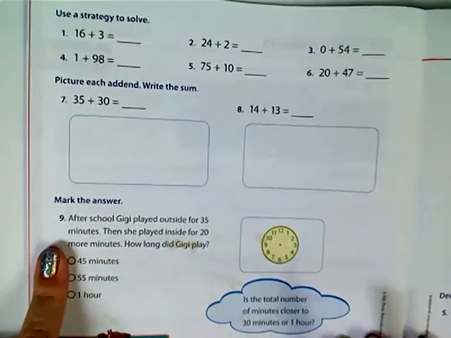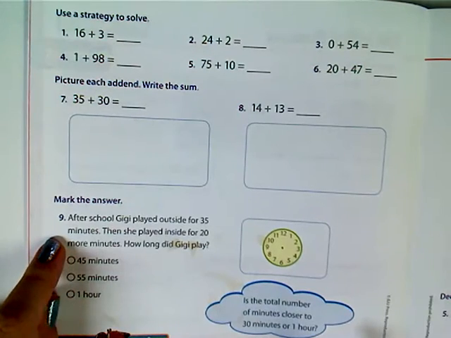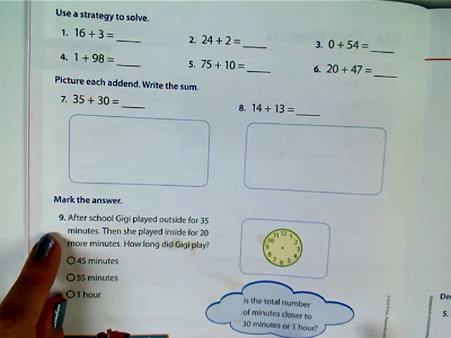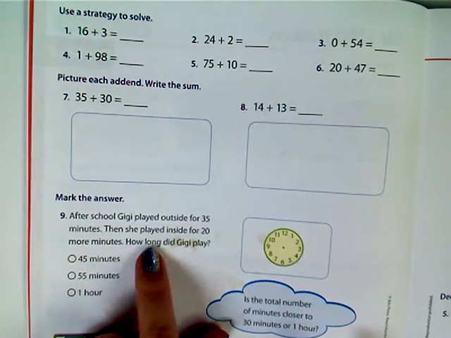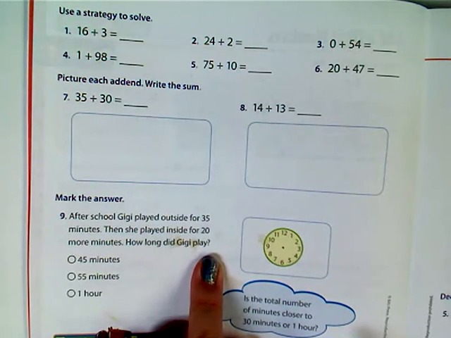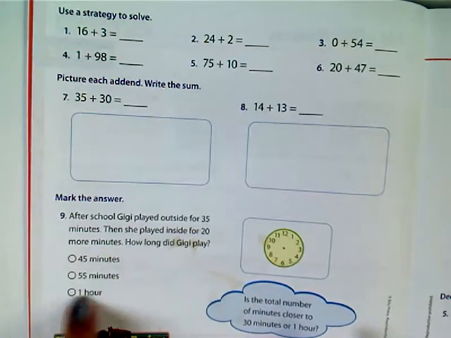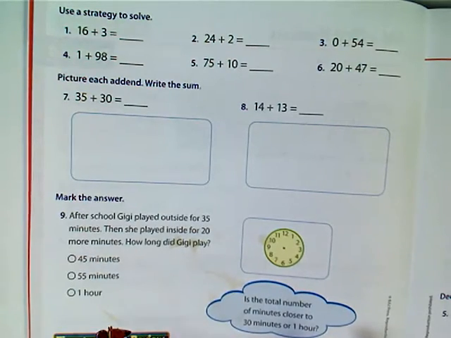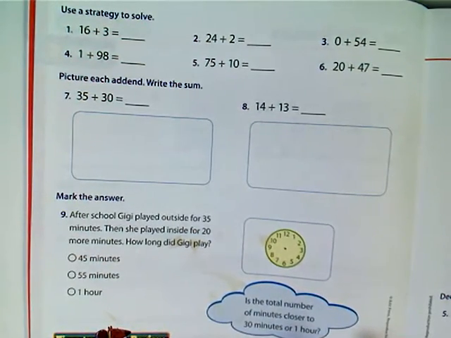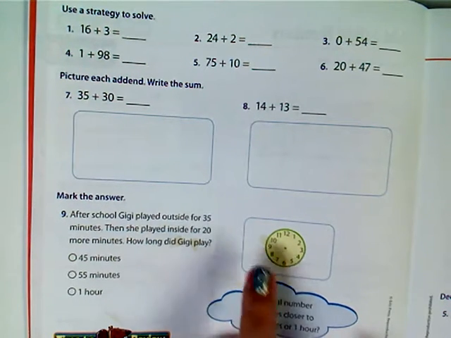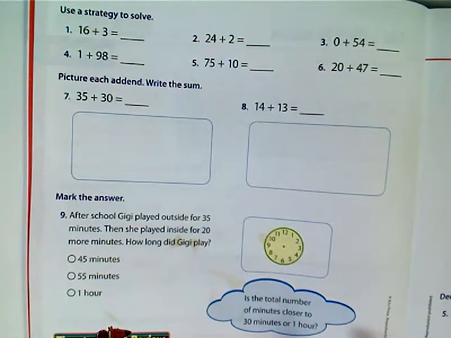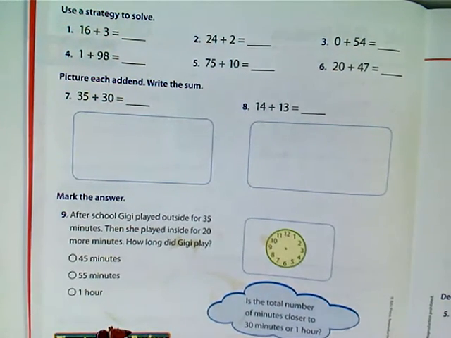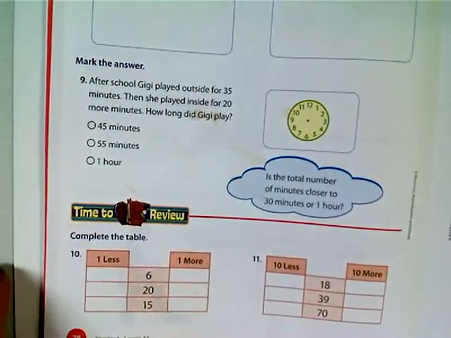And then number 9 says, after school, Gigi played outside for 35 minutes. Then she played inside for 20 more minutes. How long did Gigi play? So we want to add the minutes, find your answer, and then think about, is the total number of minutes closer to 30 minutes or 1 hour? Right? And we can use our clock here to help us add the time.